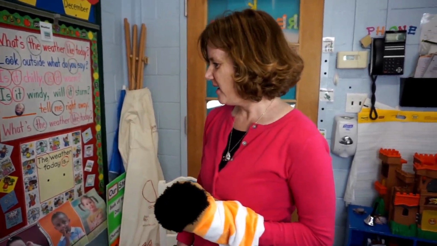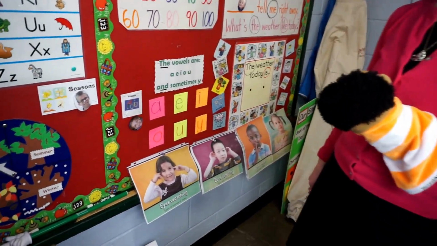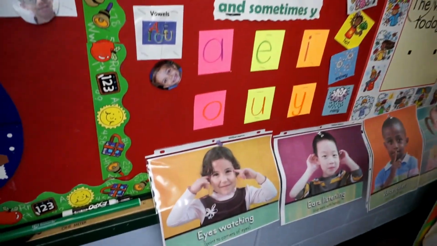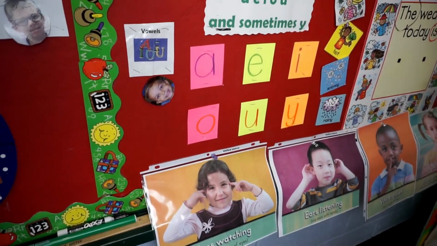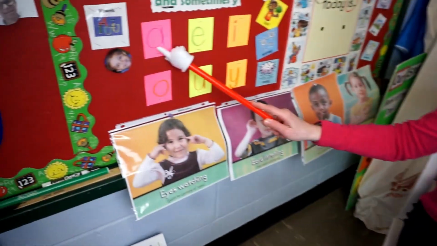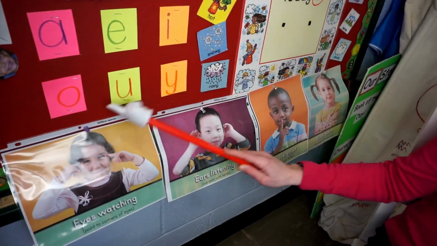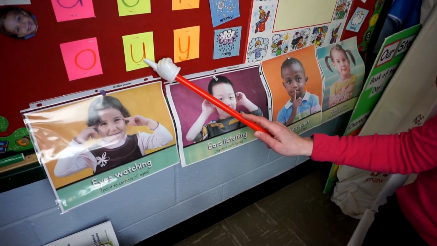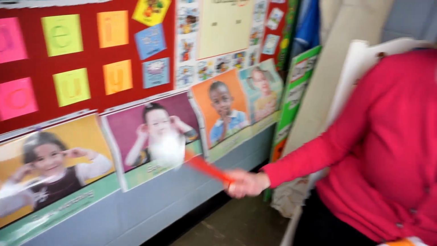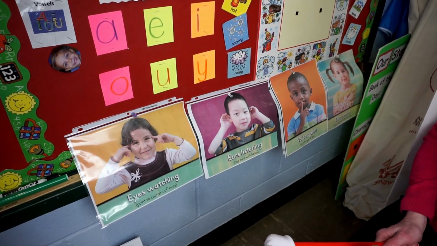All right, let's count by tens. Let's move on. We'll say hi to Grayson, and we're going to do our vowels. We need vowels in words. Vowels are in every word, and the vowels are A, E, I, O, and U. And sometimes the letter Y makes a vowel sound. So sometimes the letter Y makes an I sound, and sometimes it makes an E sound. But we see the letter Y in a lot of words, and sometimes they make the vowel sound.